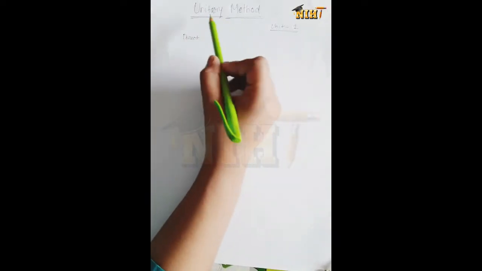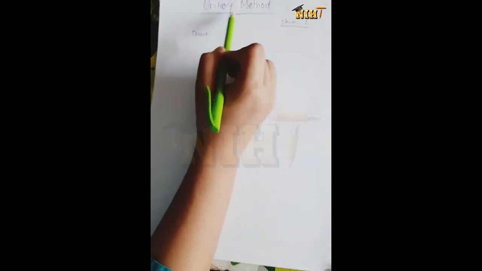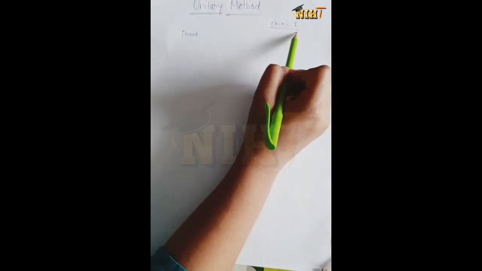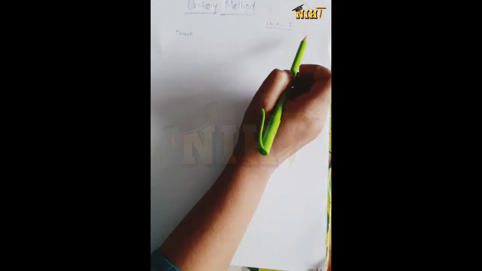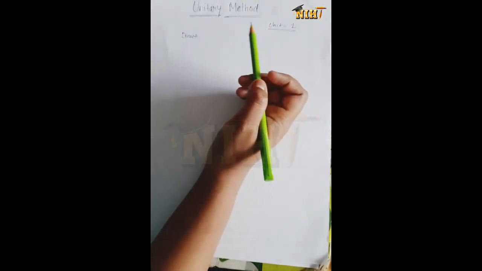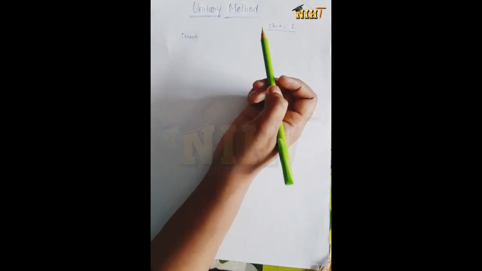Going to explain about the unitary method. As in unitary, there was a term unit which means 1. So first we have to find the value of one item, then after that we can calculate whatever the question has asked. Now in the unitary method there are two types.